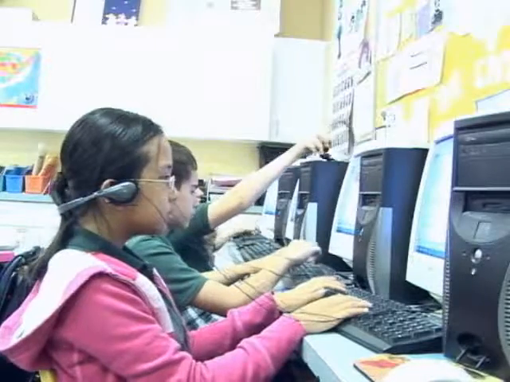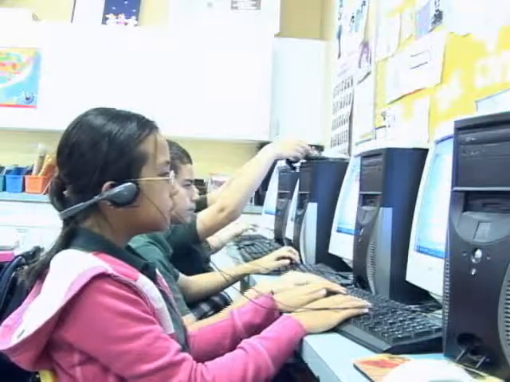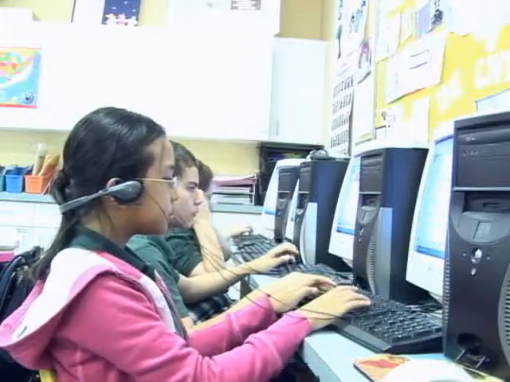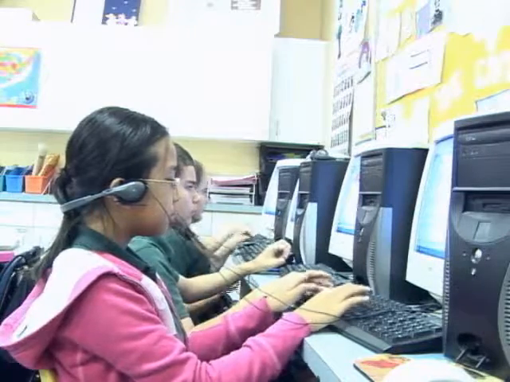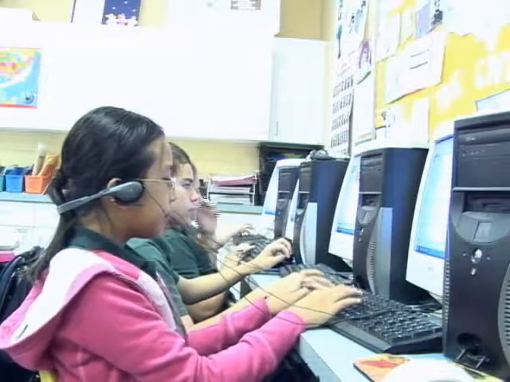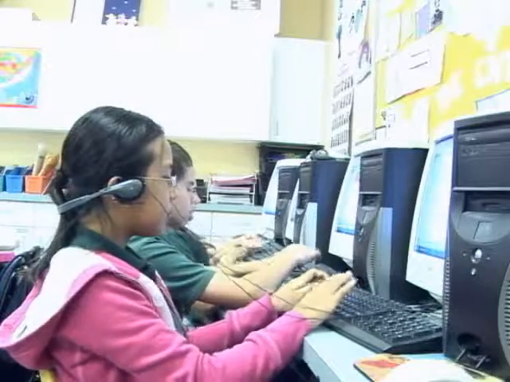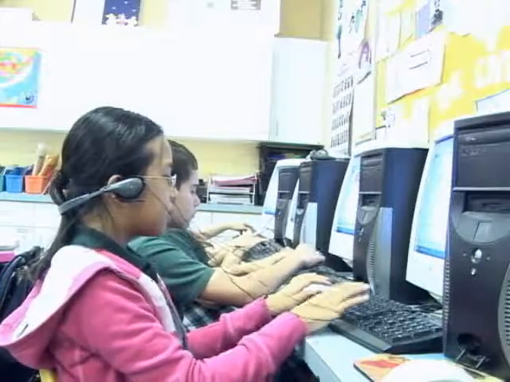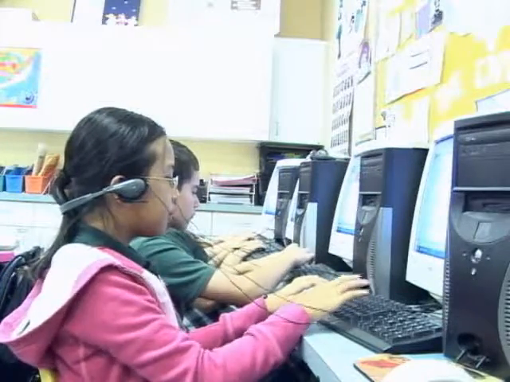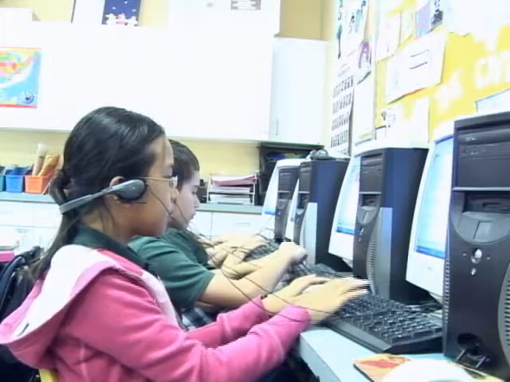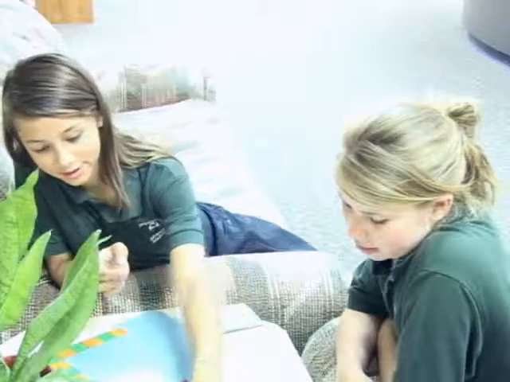Your next station is also very easy to set up. If you're fortunate to have computers, you can use those. You can also have a listening center or something with tapes with younger children. The important thing here is that the teacher plans what they're doing on the computer. It's not random. It's not student choice here where they can just go to any website. They also need headphones, very important.